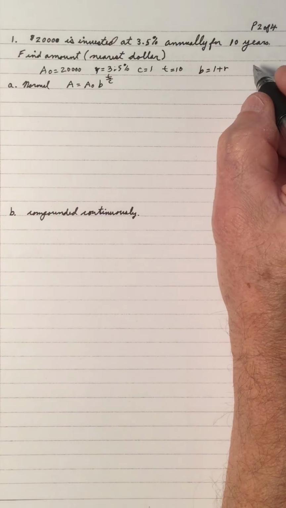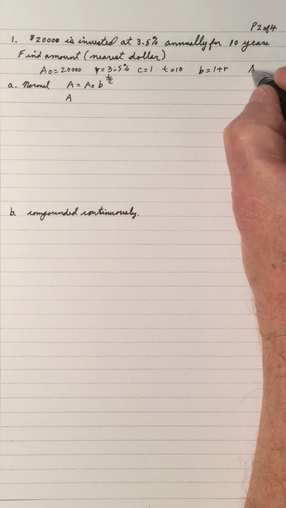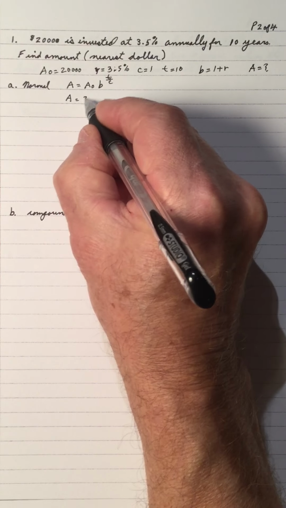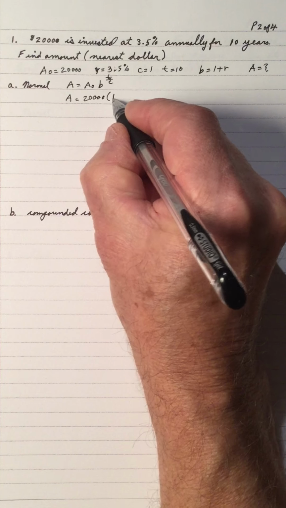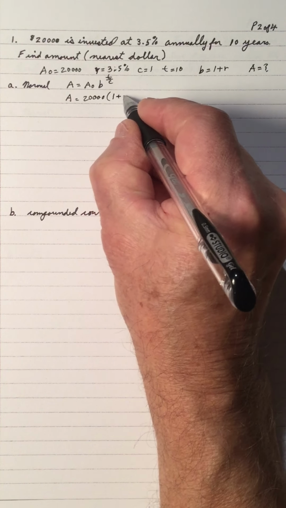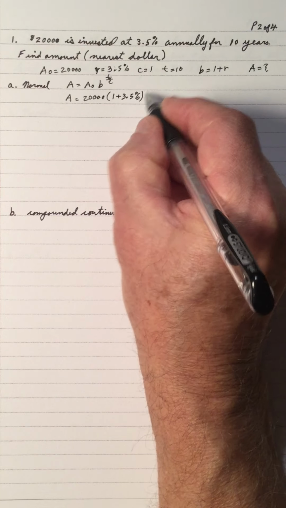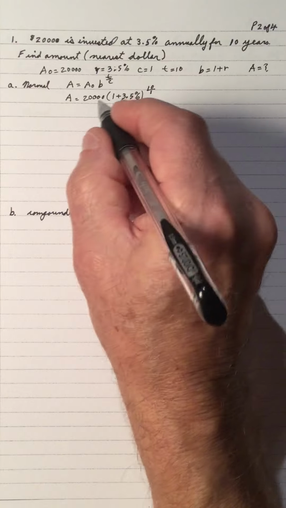So we're trying to find what A is, which is the amount at the end. A0 is the initial amount. The base is 1 plus the rate, so it's 1 plus 3.5%. And the time is 10 with an increment of 1.